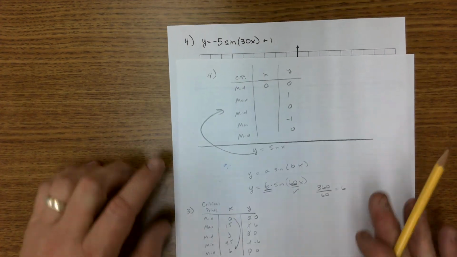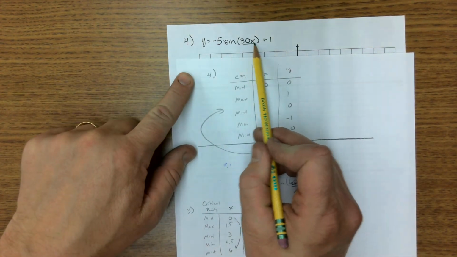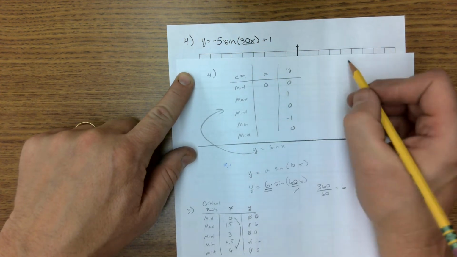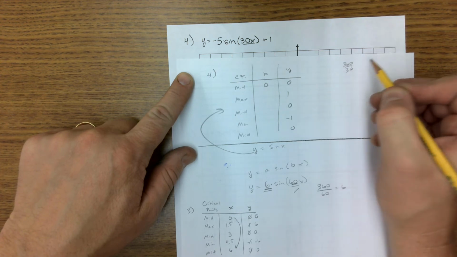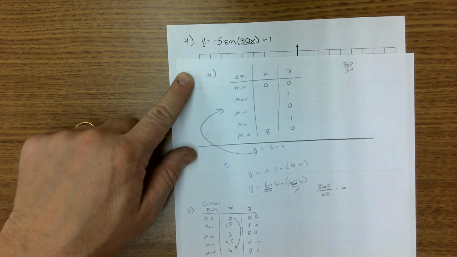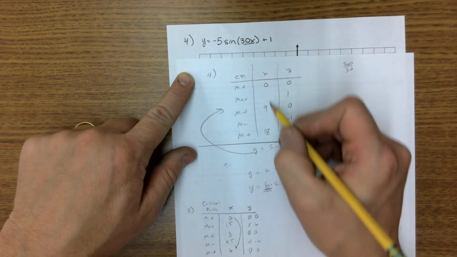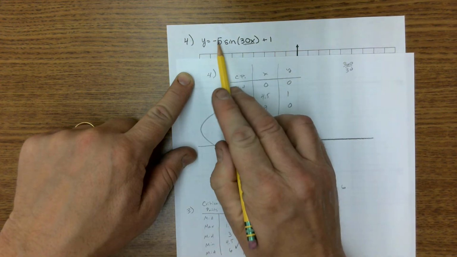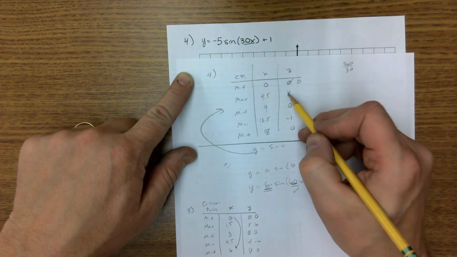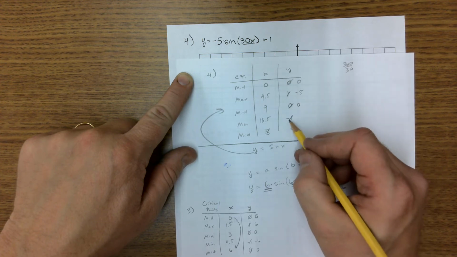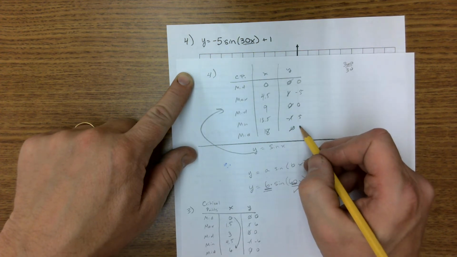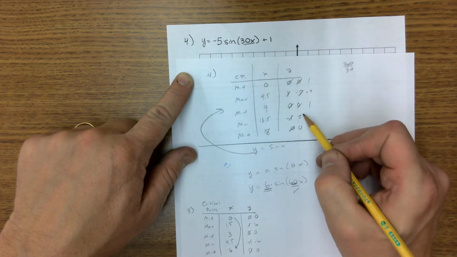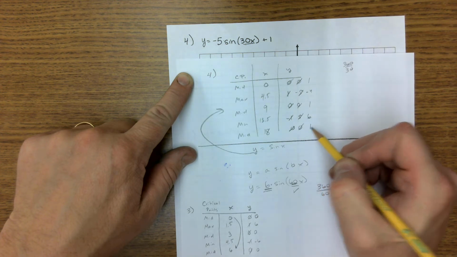All right, but what about the values here? Well, work on the inside. The inside says take that period, divide it by 360. So it doesn't go to 360. 360 divided by 30 would be 18. This would be 9, 4.5, 13.5. Multiply them all by -5. That's 0, -5, 0, 5, and 0. And add 1 to them all. 1, 1, 1, 1, 1.